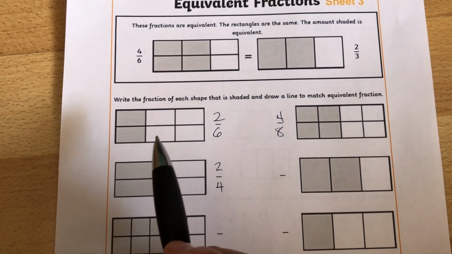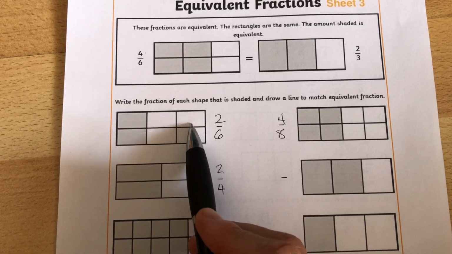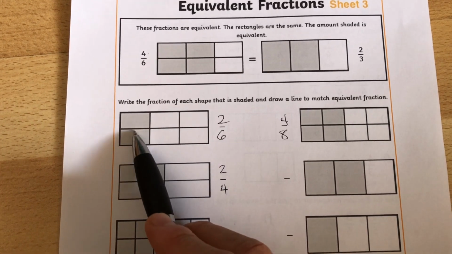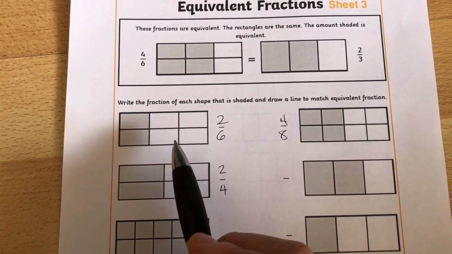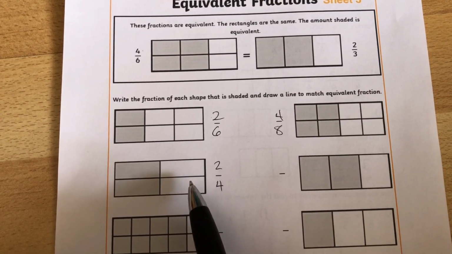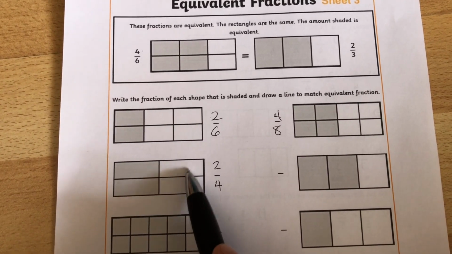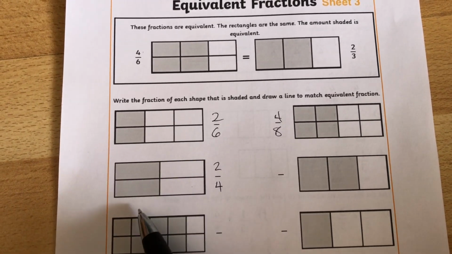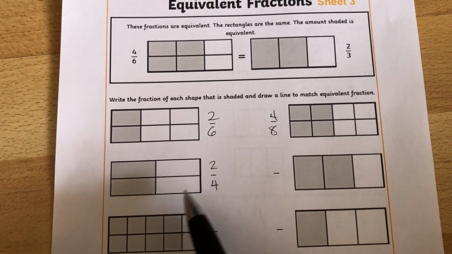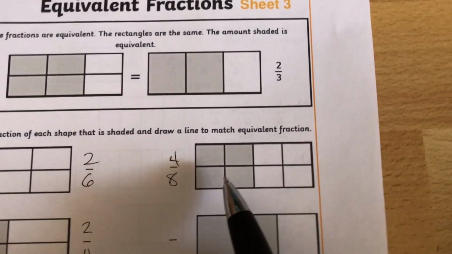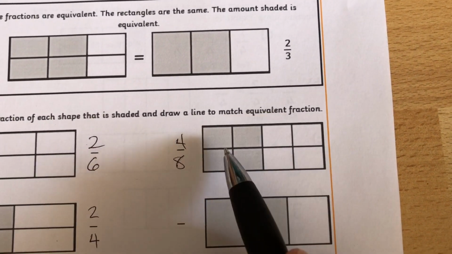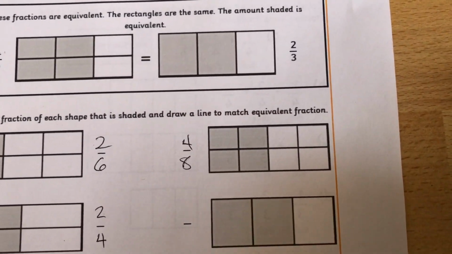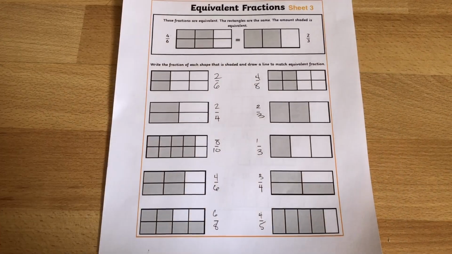Okay, so here I've done the first 3. I saw that this rectangle is made up of 6 smaller rectangles, so that's my denominator, and 2 of them have been shaded gray, so that's my numerator. Went down to this next one, I saw the whole rectangle has been divided up into 4 equal parts. 2 of them have been shaded in, that's why I have 2/4. Over here, my rectangle has been divided up into 8 equal portions, and 4 of them have been shaded. You do the rest. All right, how does yours look?